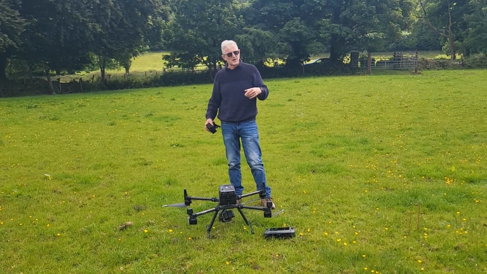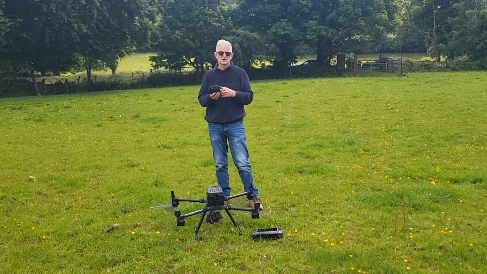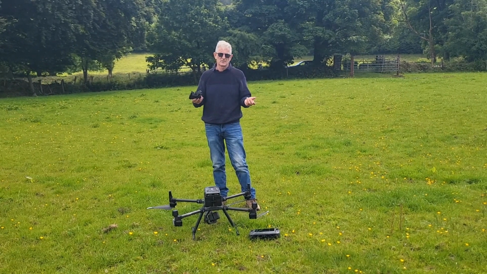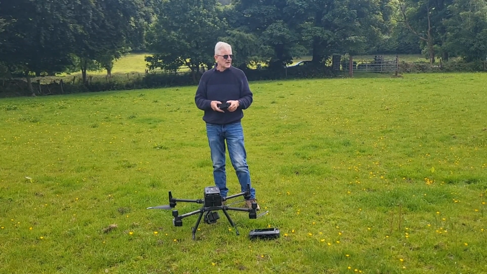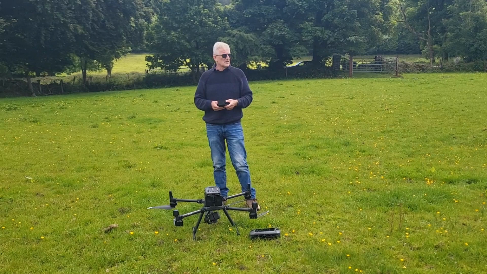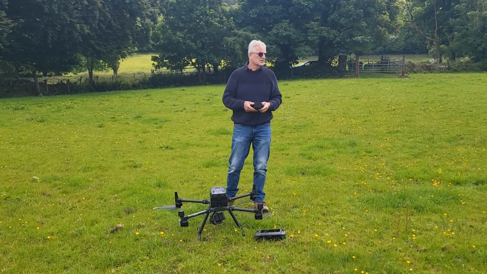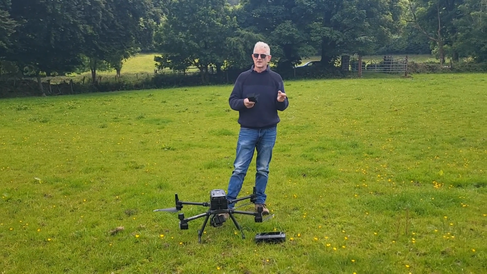So in the post-processing, we're able to separate out those returns, so we can just select our last returns or our ground points, if you like. And then we use the American classification system to divide up our points.